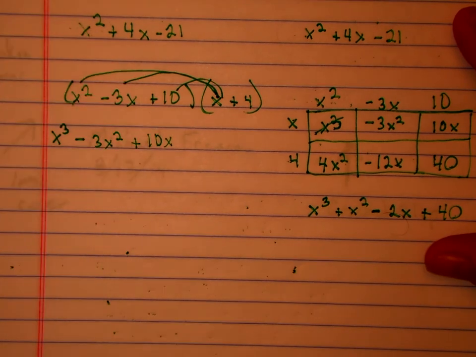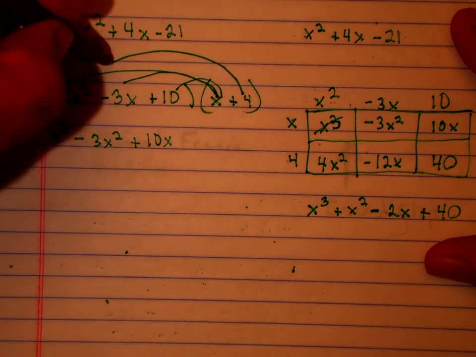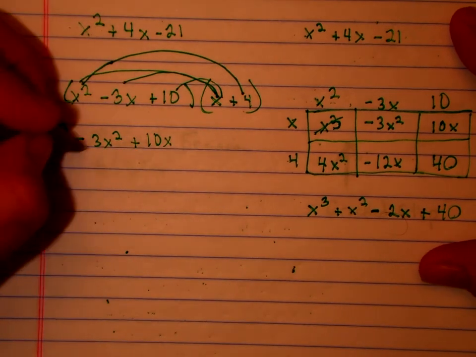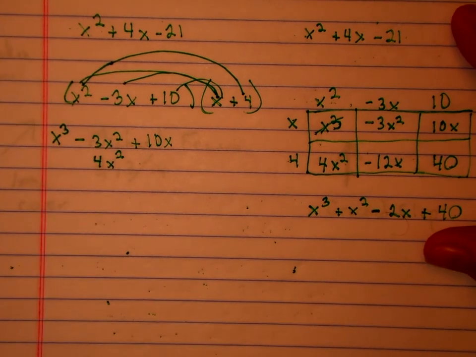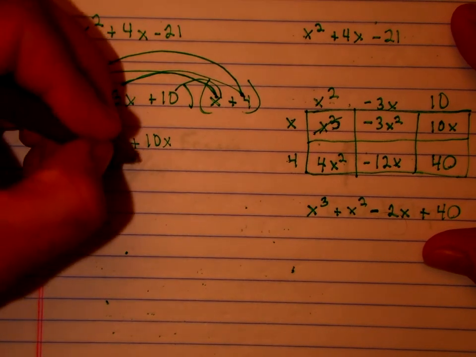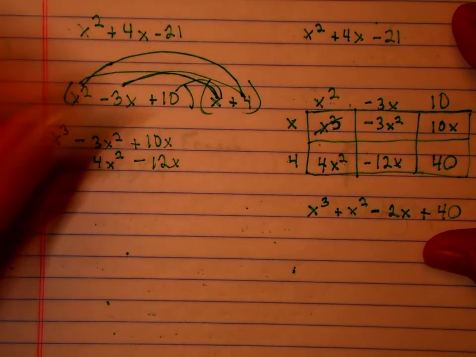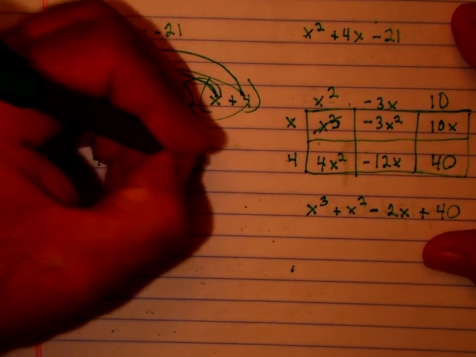Right? Now I do with a 4. 4 times x squared, which would be 4x squared. Notice I go ahead and just put it underneath. 4 times negative 3, negative 12x. And then last but not least is 4 times 10, which is 40.